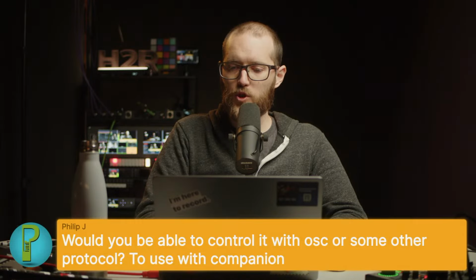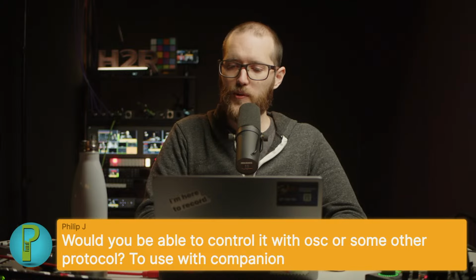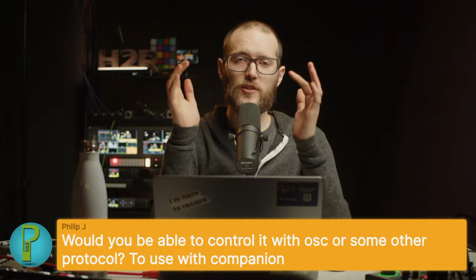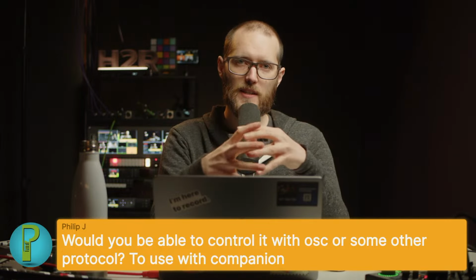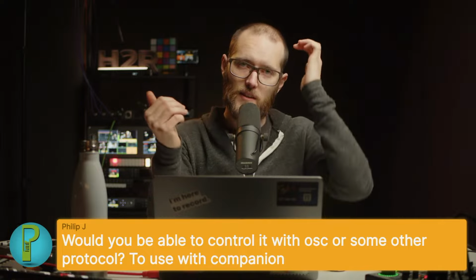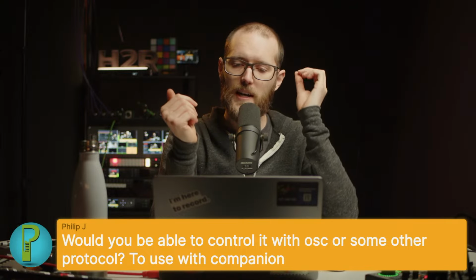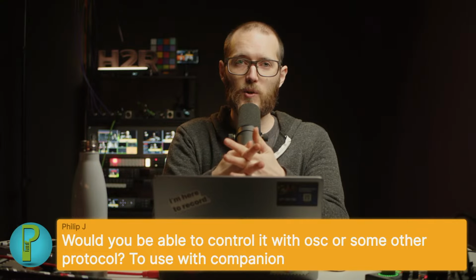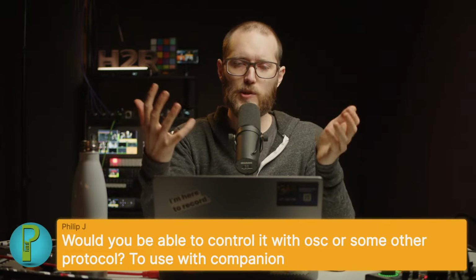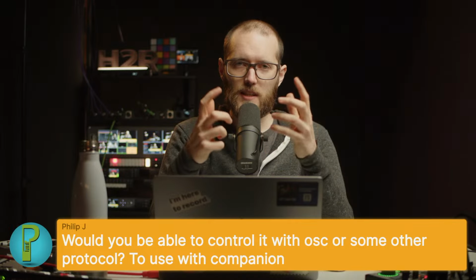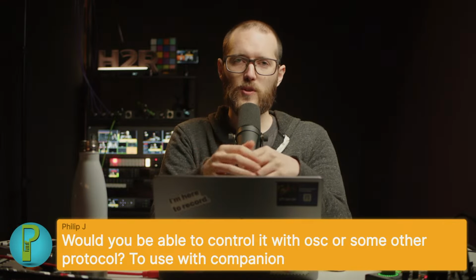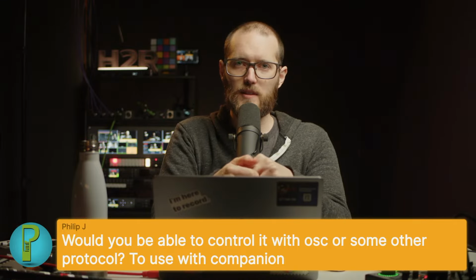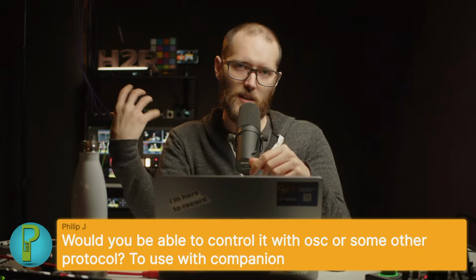And Philip J saying, would you be able to control it with OSC or some other protocol to use with Companion? At this point, I'm open to suggestions, actually. I haven't locked down the API control side of things outside of what you've seen already, the control in the web browser. So I haven't made any big decisions there, and I am keen to hear what people would like, but I'm almost certain that many people would want the Companion control somehow, and I will certainly try to make that available first before heading down other control options.